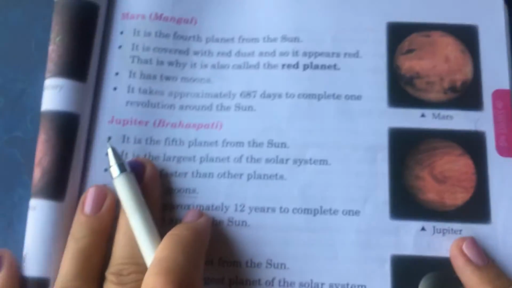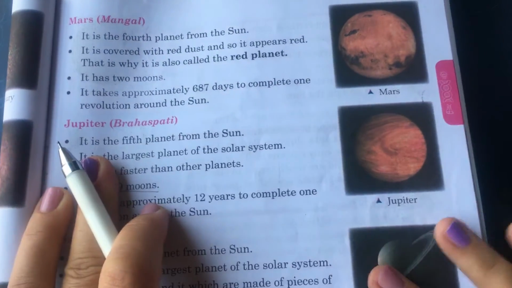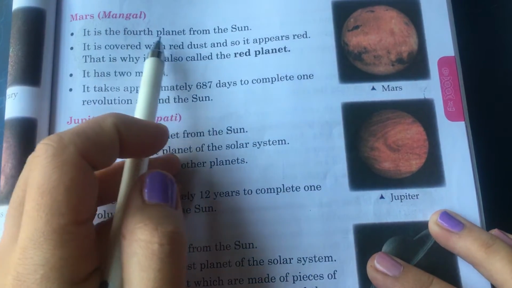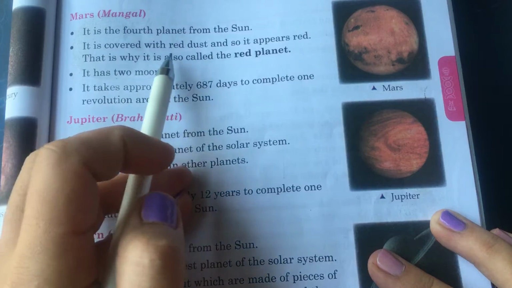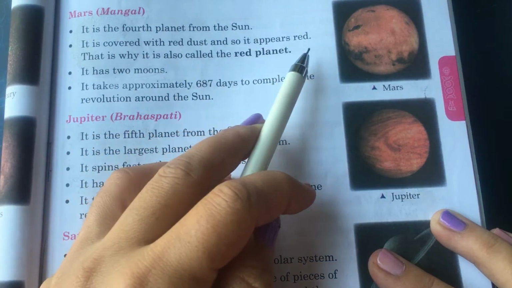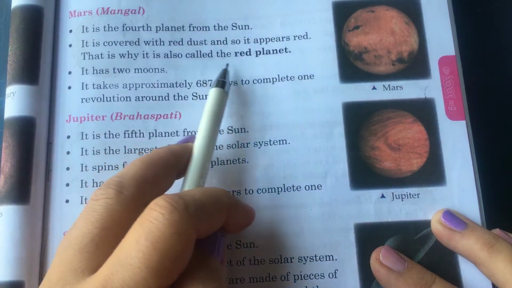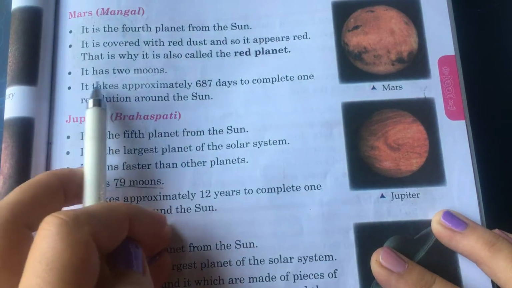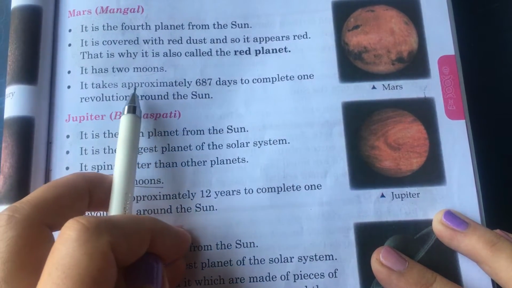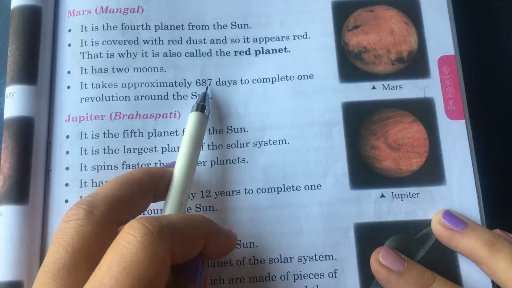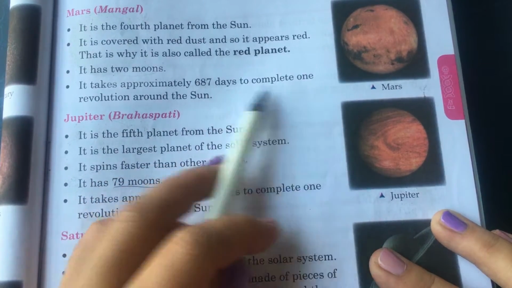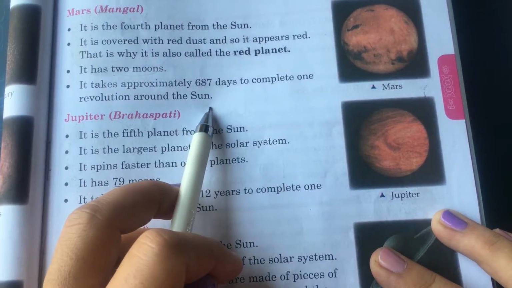Mars or Mangal. It is the fourth planet from the Sun. It is covered with red dust and so it appears red. That is why it is also called the red planet. It has 2 moons. It takes approximately 687 days to complete one revolution around the Sun.